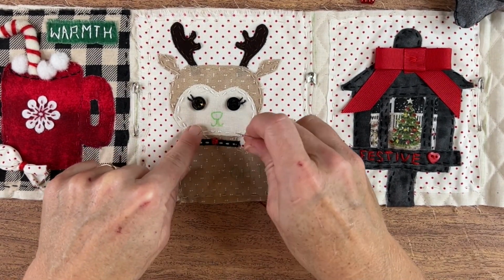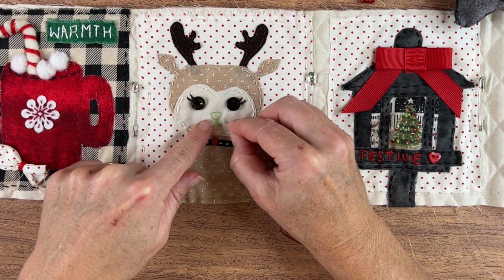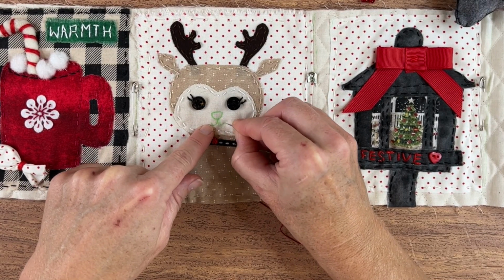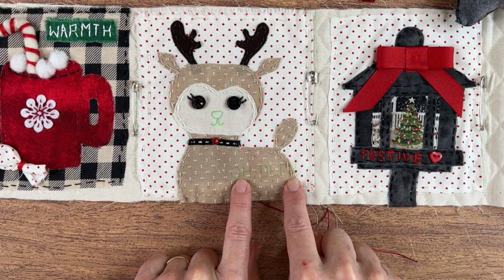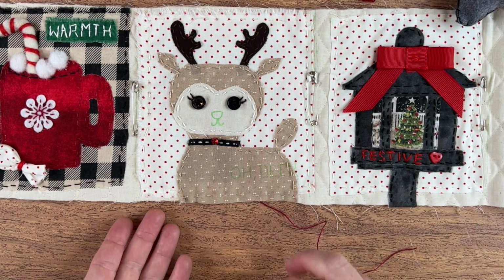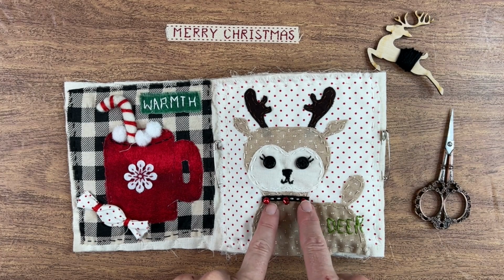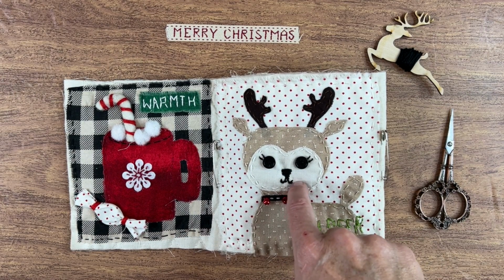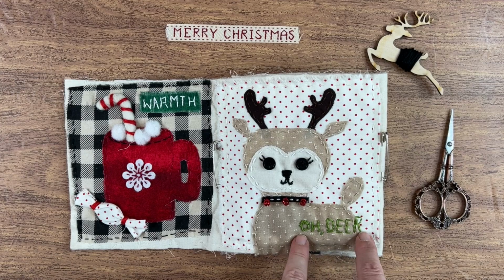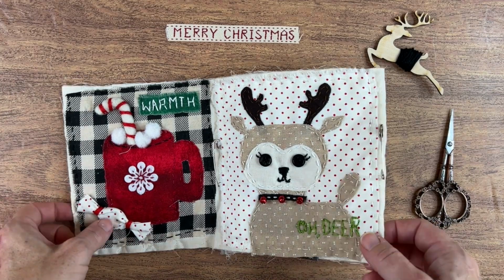I want to use a satin stitch here to stitch the nose, and then maybe a back stitch to make the shape of the mouth. And then I'm going to stitch oh dear as well, and I'll show you the results there. So there I attached the bells, I made a little satin stitch for the nose and a little stem stitch for the mouth, and then I stitched oh dear over here. I'm really pleased with the way this came out.